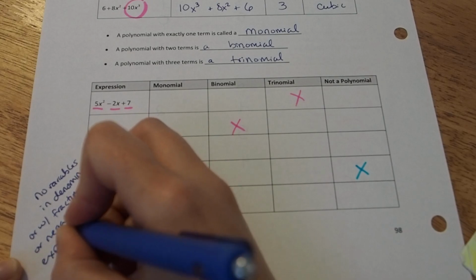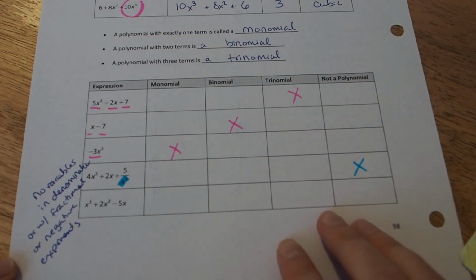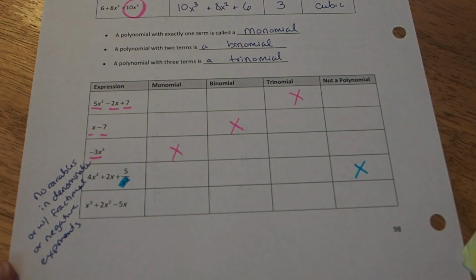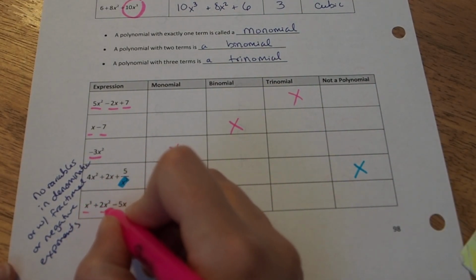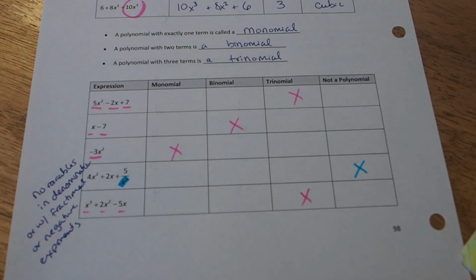That's not to say that functions can't have one of those things. It's just that makes them not polynomial functions. And back to our last one. Our last one has 1, 2, 3 terms. All of the powers are positive, so that's a trinomial. Okay.